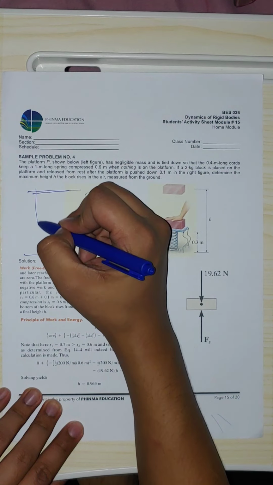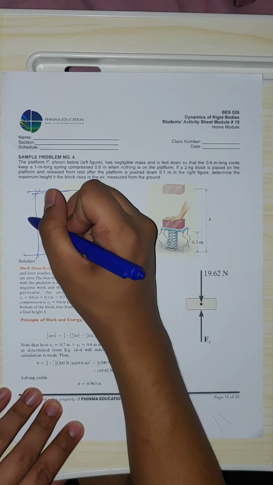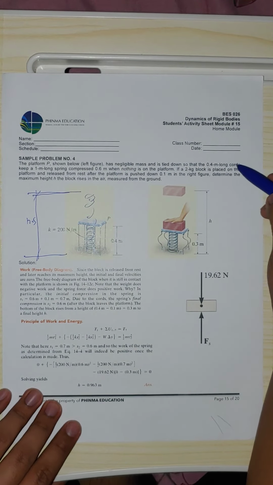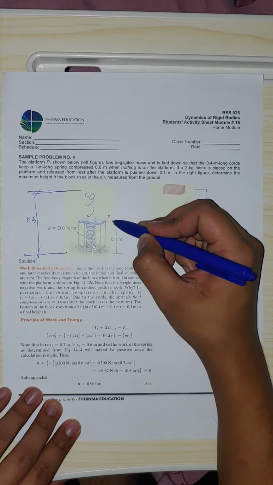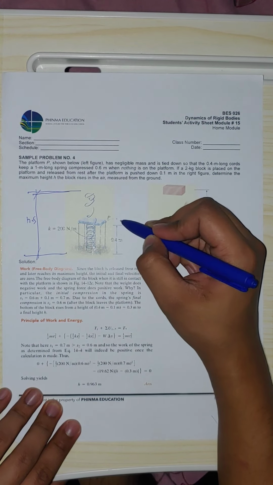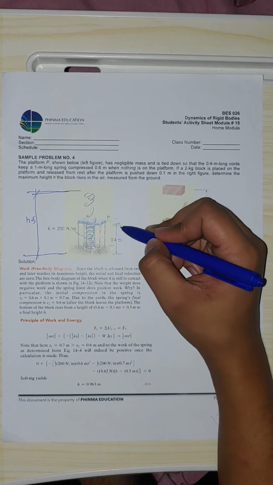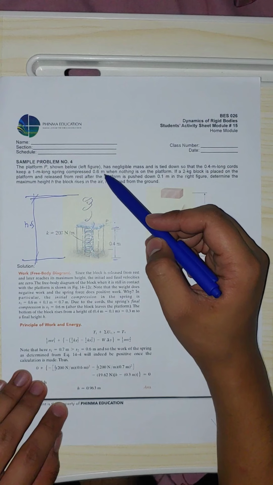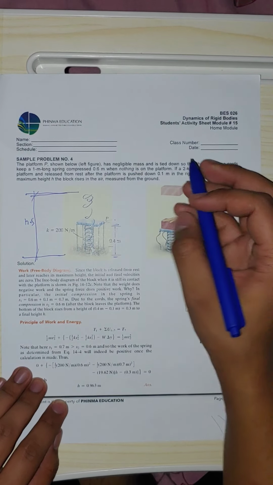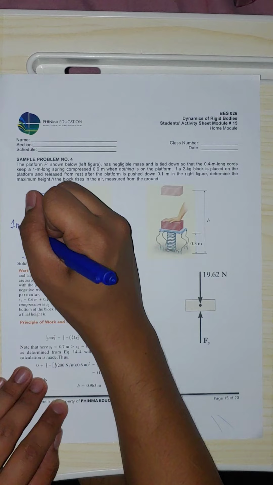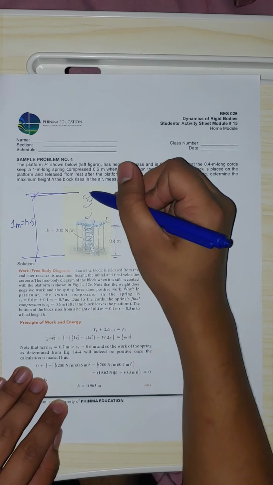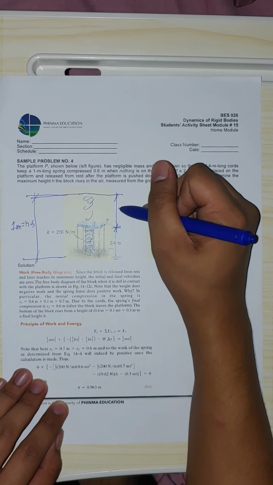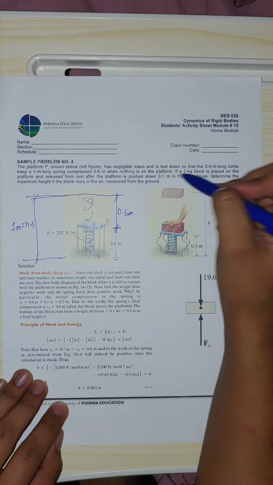Let's say this is our H or S. The 0.4 meter long cord is the length of the cord. It keeps a 1 meter long spring compressed 0.6 meters. In other words, the total length of the spring is 1 meter, and it is compressed 0.6 meters when nothing is on the platform.